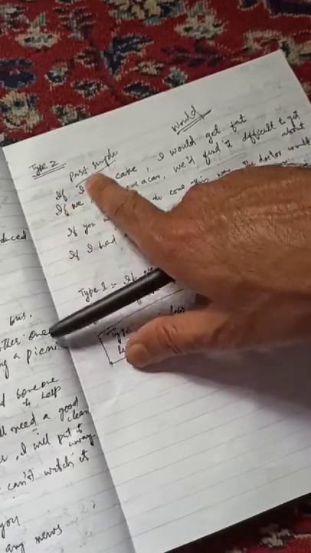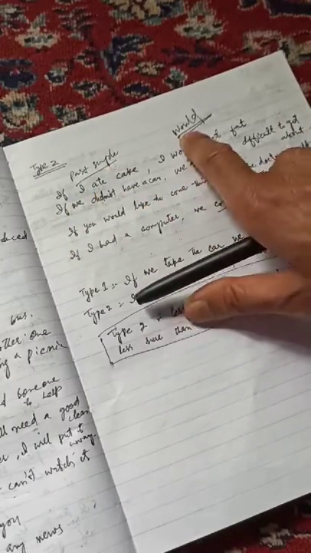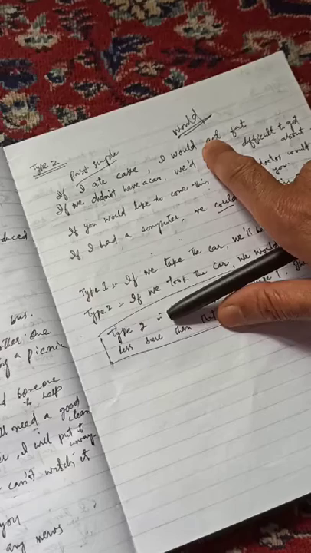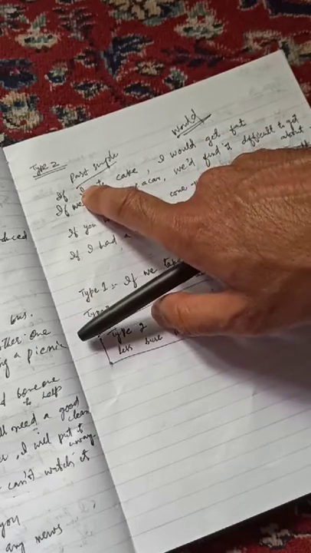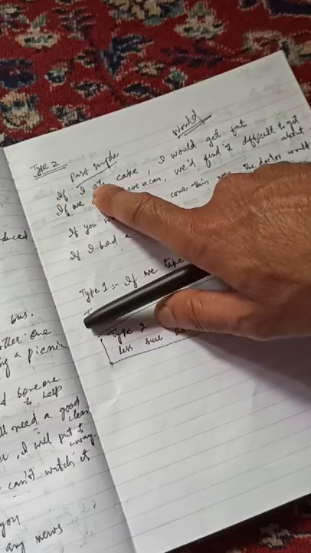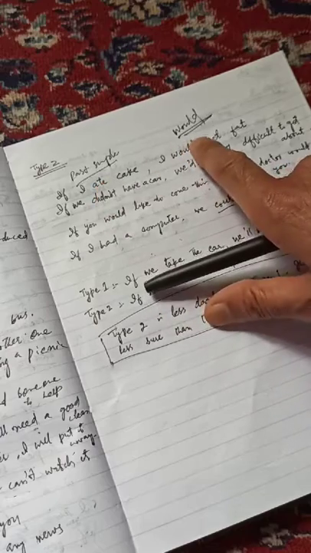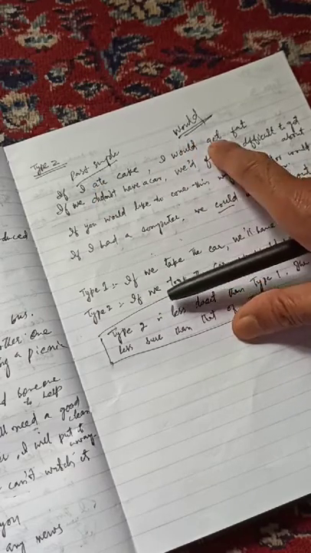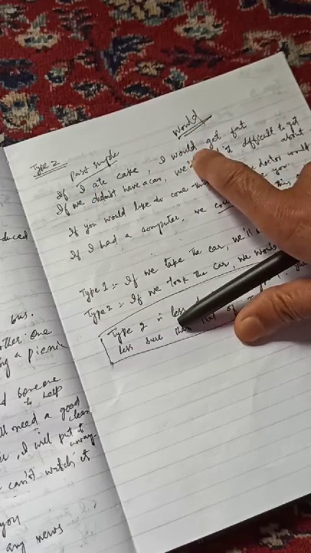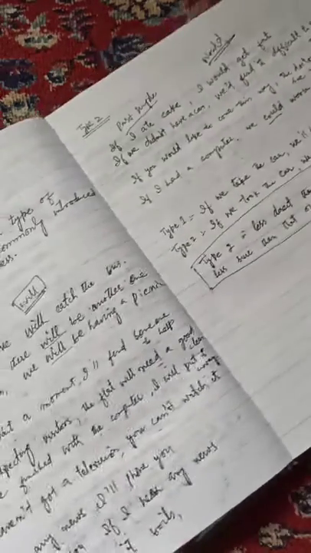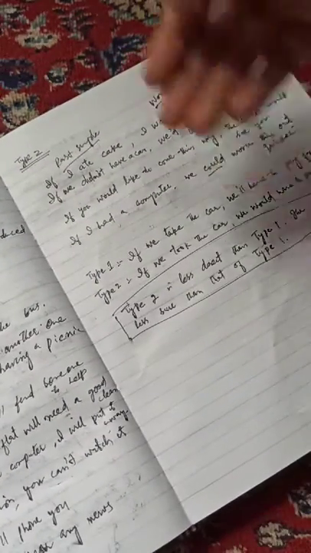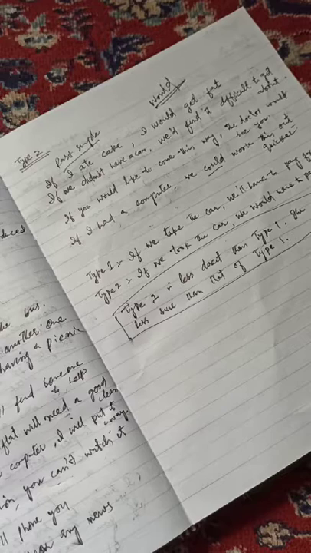So far as type 2 conditional clause is concerned, we have past simple in the if clause and would in the main clause. You can see here this is the conditional clause: if I ate cake, it has past simple in it, and this is the main clause: I would get fat. We have would in the main clause. So the only difference between these two conditional clauses is that this type 2 conditional clause is less direct than type 1. The speaker is less sure than that of type 1.